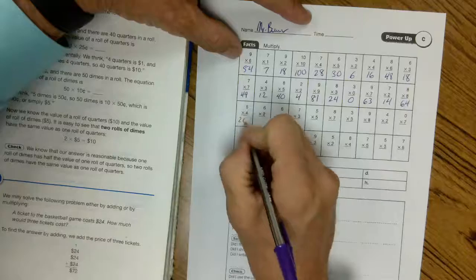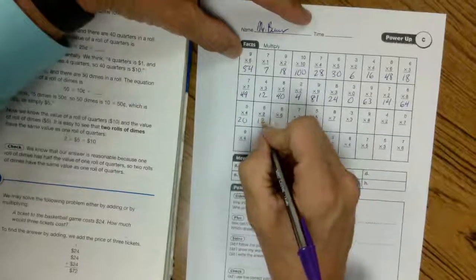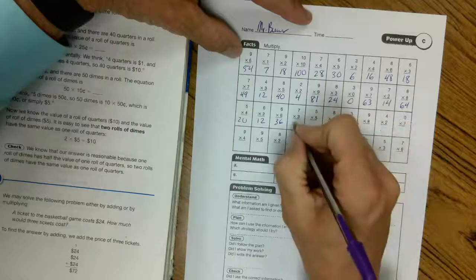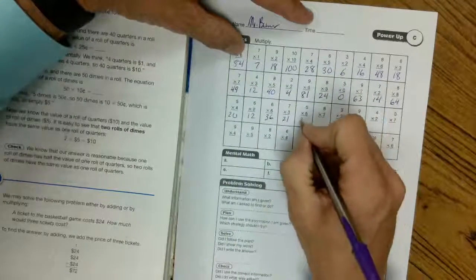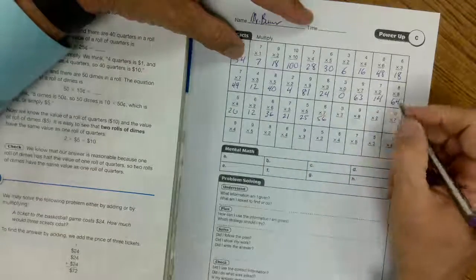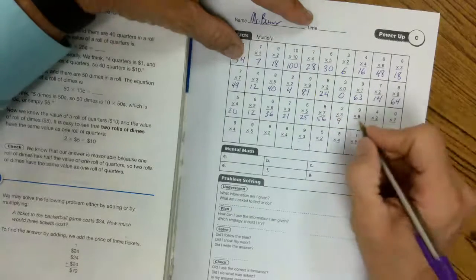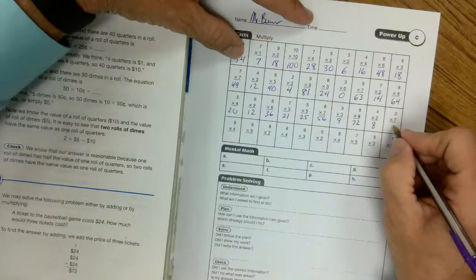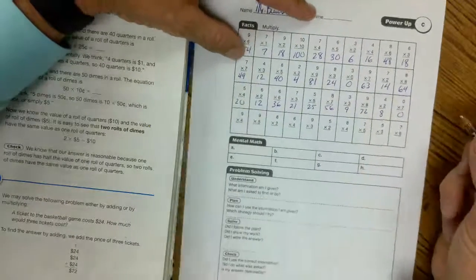5 times 4 is 20. 6 times 2 is 12. 6 times 6 is 36. 7 times 3 is 21. 5 times 5 is 25. 8 times 7 is 56. 3 times 3 is 9. 9 times 8 is 72. 4 times 2 is 8. 0 times 7 is 0.